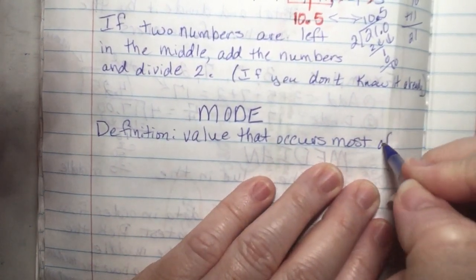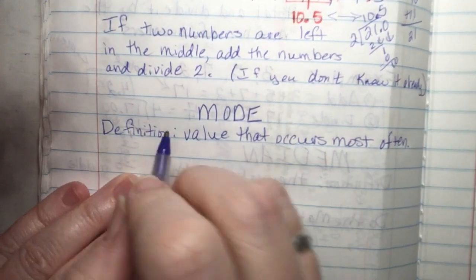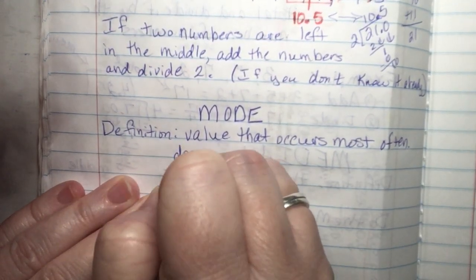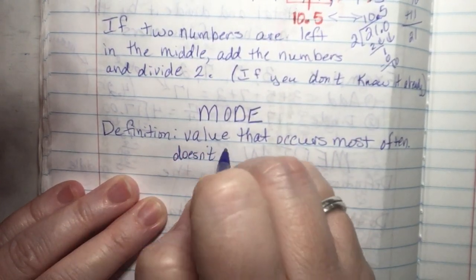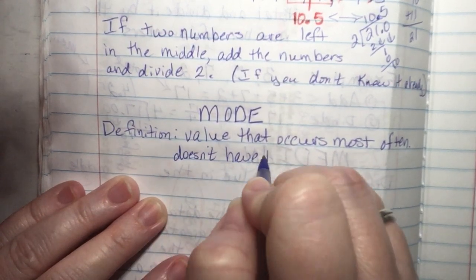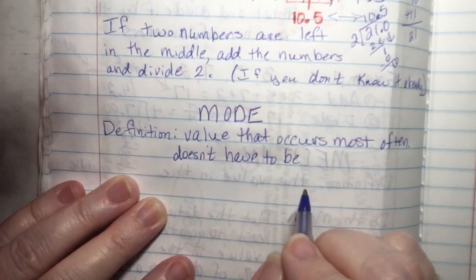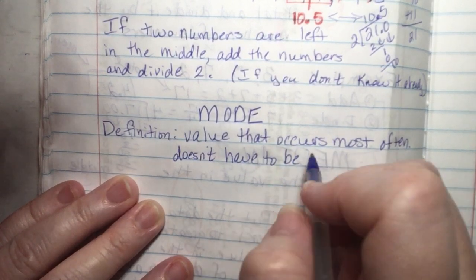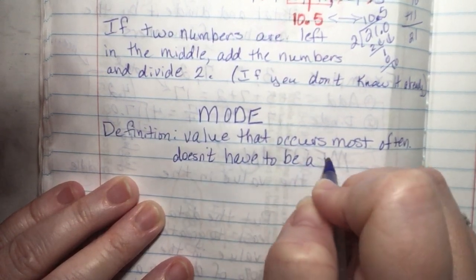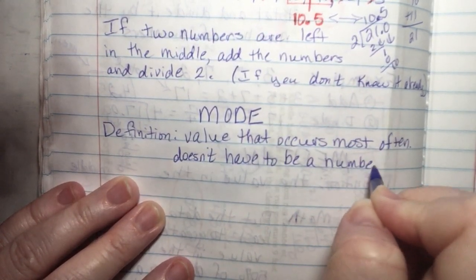It does not have to be a number. Can be, but it doesn't have to be. Some people call mode a categorical number, a categorical value, which means it's just a category.